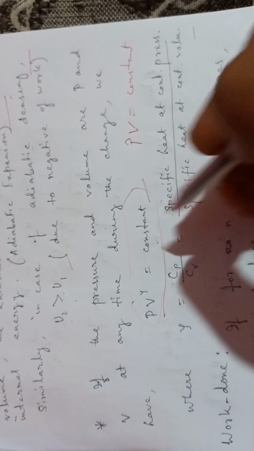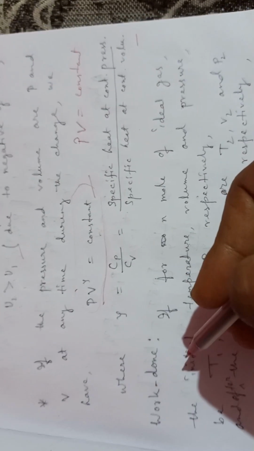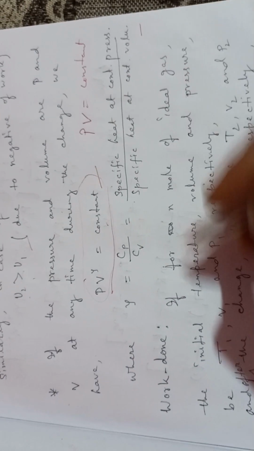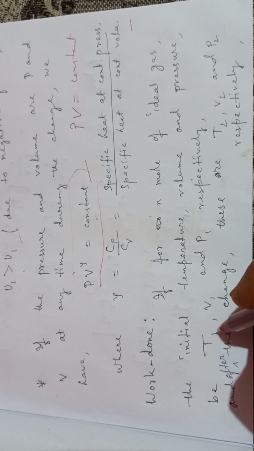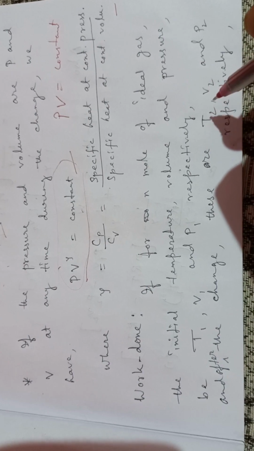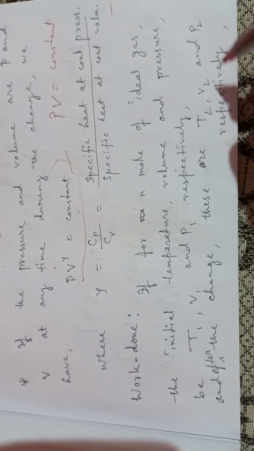So this is gamma. Now what is work done? For n mole of ideal gas, the initial temperature, volume and pressure are T1, V1, P1 respectively, and after the change these are T2, V2 and P2 respectively.